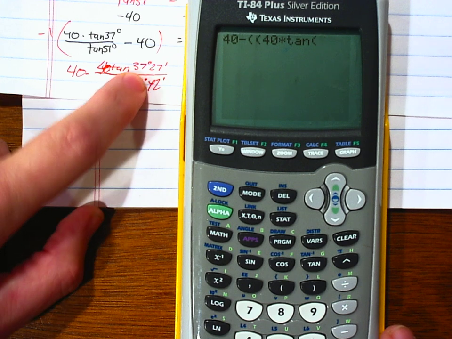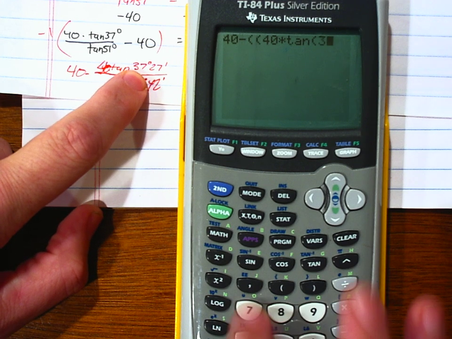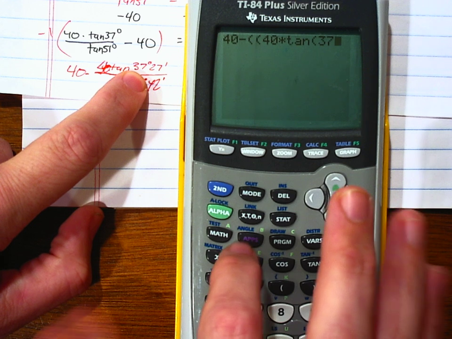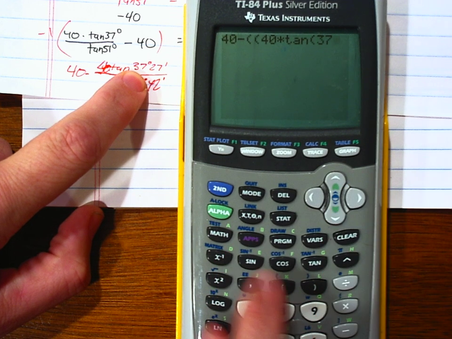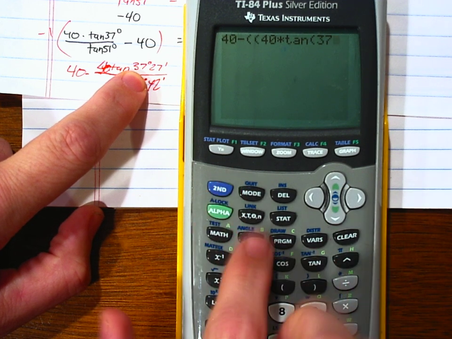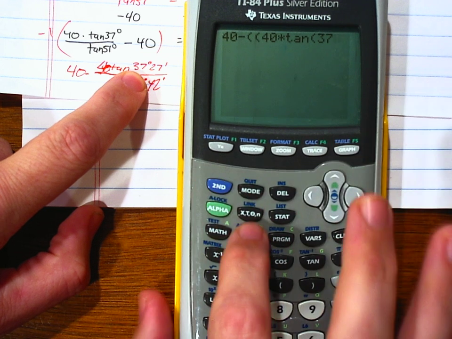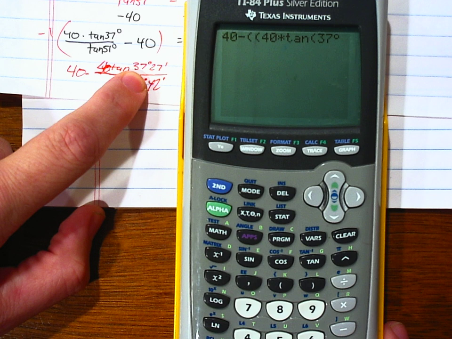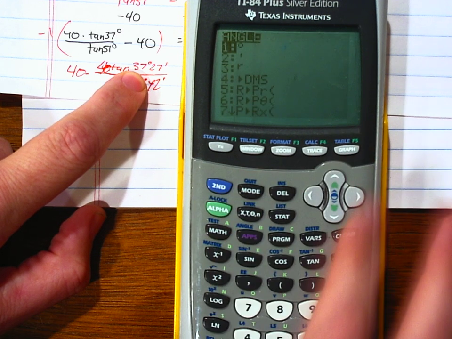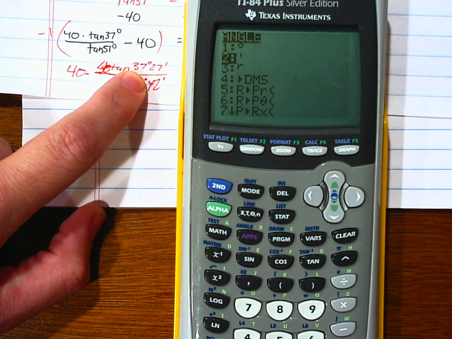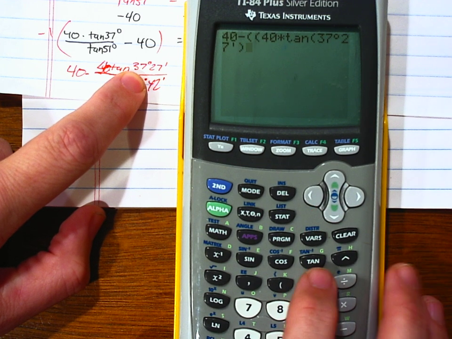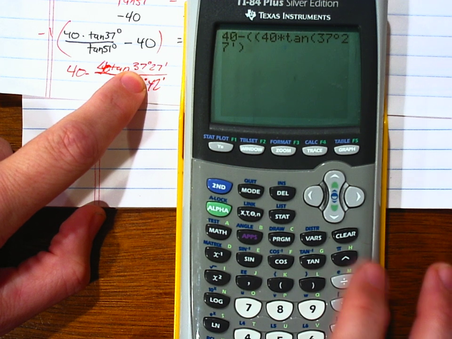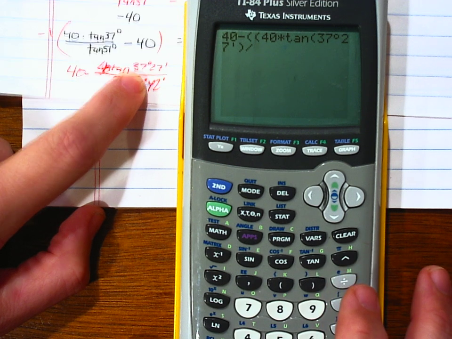Now I want to make sure that they know it's 37 degrees. So 37. And now I need the degree symbol. And that's in the apps. So we're going to hit second apps where it says angle above the top. And number 1 is the degree symbol. So I'll type that in there, 37 degrees. Now I want 27, go back into angle, and I want the minutes key, which is 2. And then close that because now that's the top. Divide by the bottom.